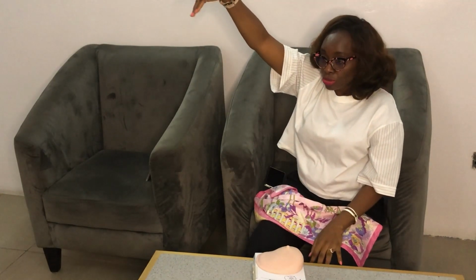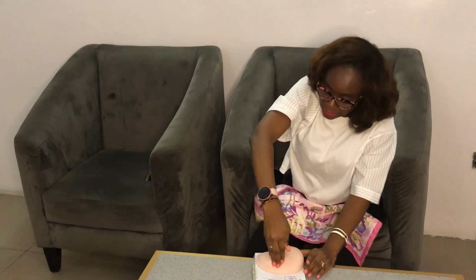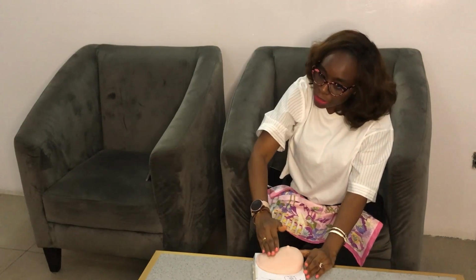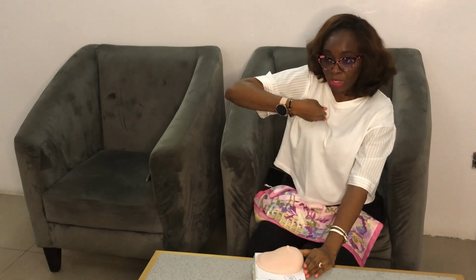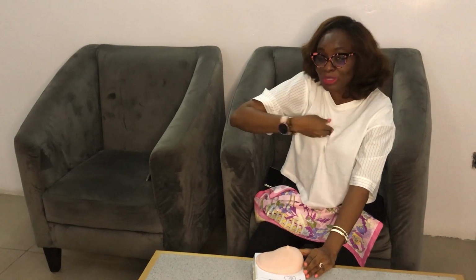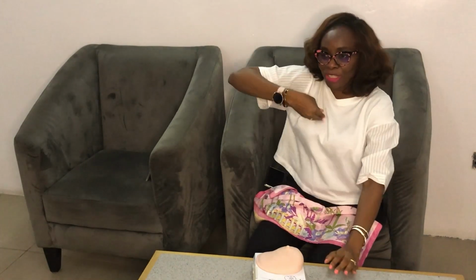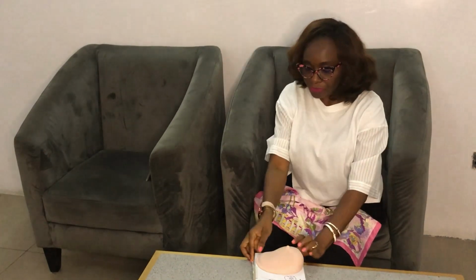That's what you use. So you don't poke, you don't do like this. You do like this. Flat. It's flat on your breast. Not like this, so if you feel like this, you will be touching the lobes. So it's not like this, it's like this.